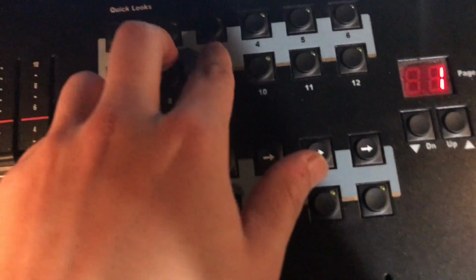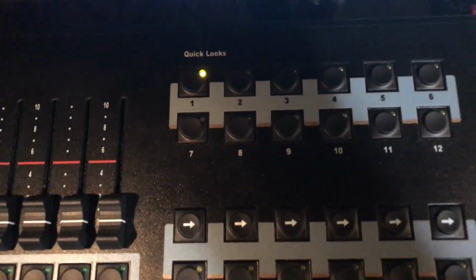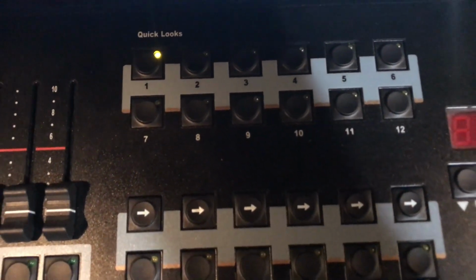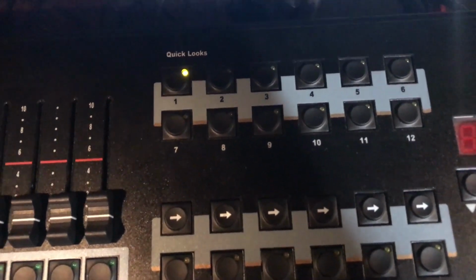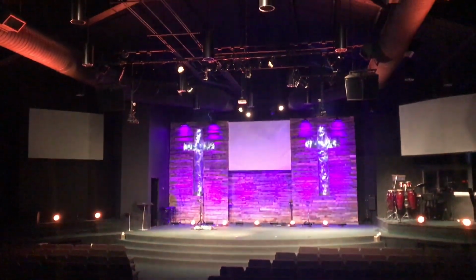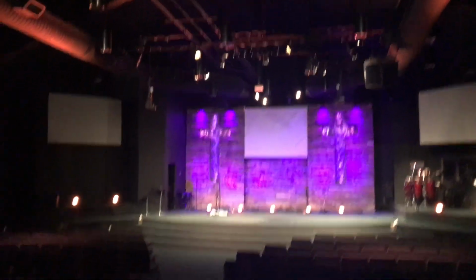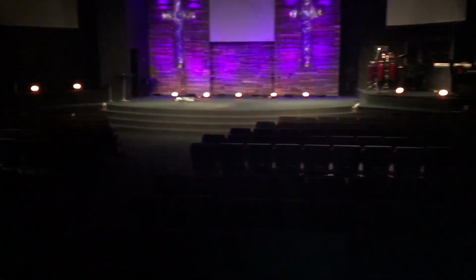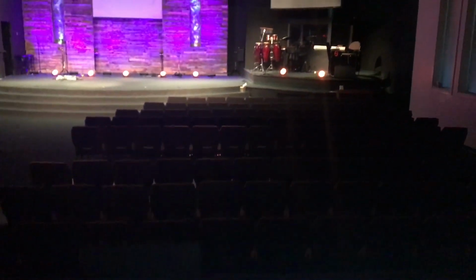I have 2 presets. 2 and 3 on the quick looks gives us a different movement and color. So if I were to click 2, you'll see that the stilettos have now started moving, right?